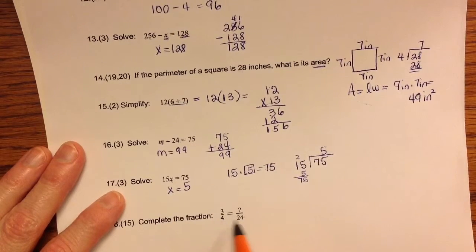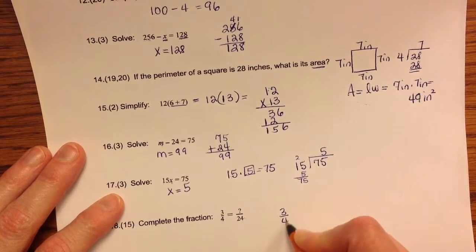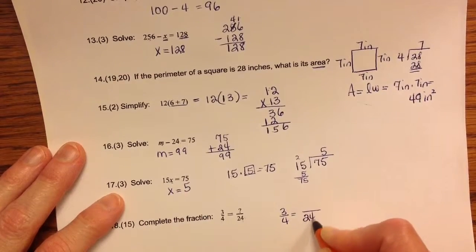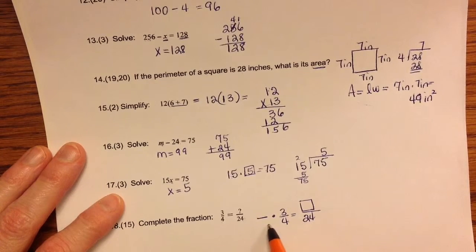Okay, I've got two fractions that are equal. And if you want to find out what the numerator or denominator is, we need to come over here. Actually, I'm going to rewrite it. And I'm just going to leave that blank. I'm going to make it a box. I need to know what form of 1 I'm multiplying by here to get 24. So if I know what the bottom is, I can do the top also.